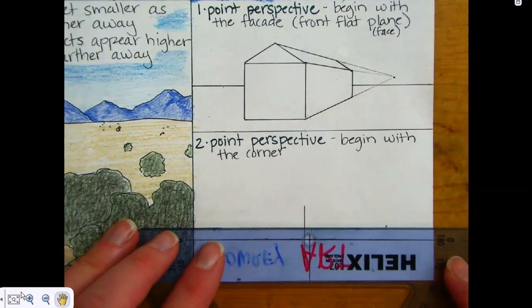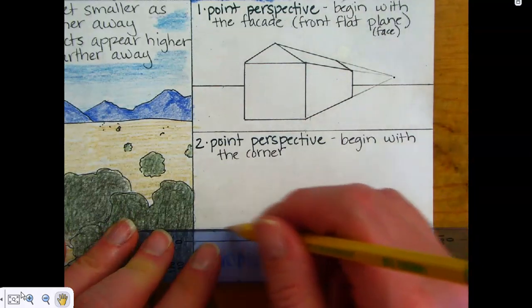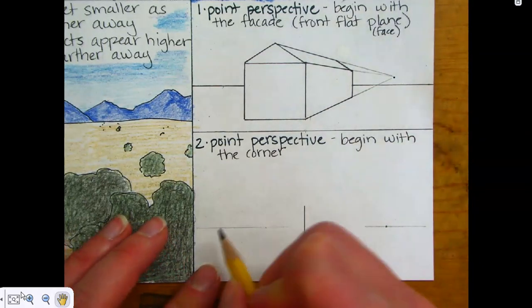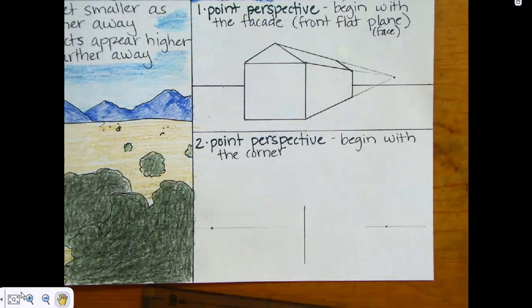So this time around, just to make sure that our vanishing points are on the same horizontal line, let's go ahead and put in a very light line and make sure both of your dots are on that horizon line. We'll draw it darker later, but for now just keep it nice and light.